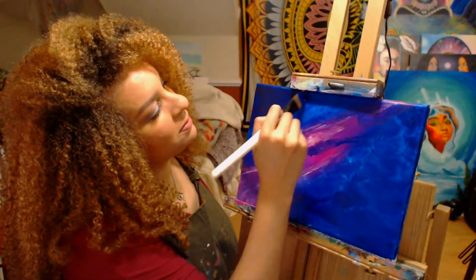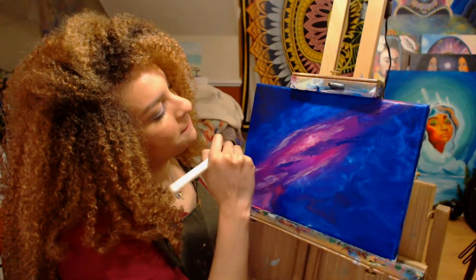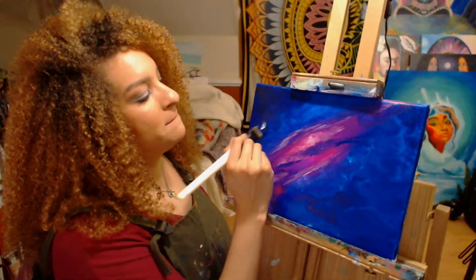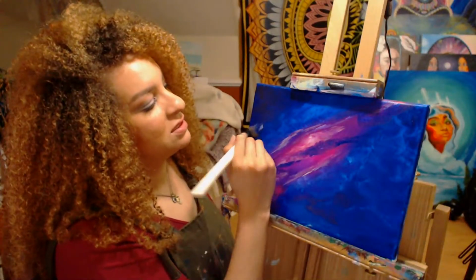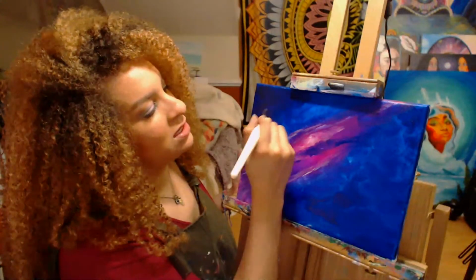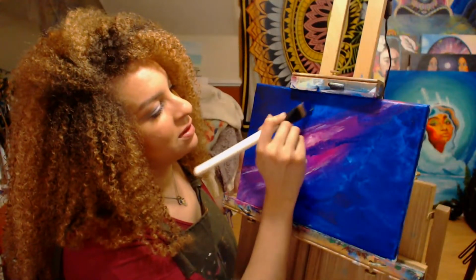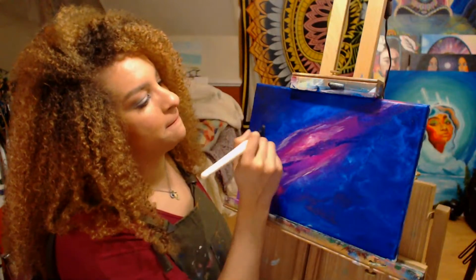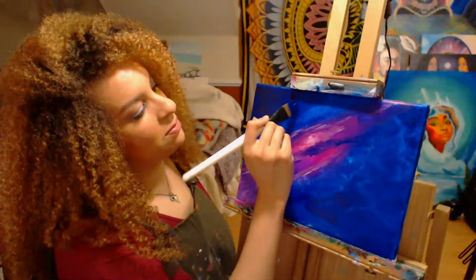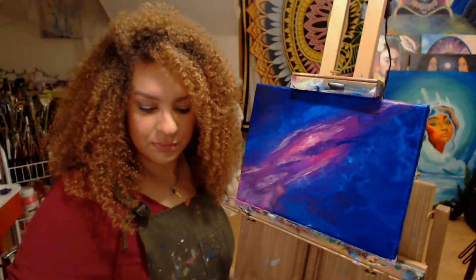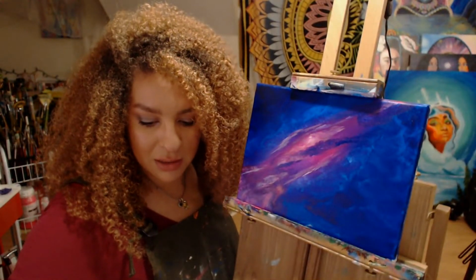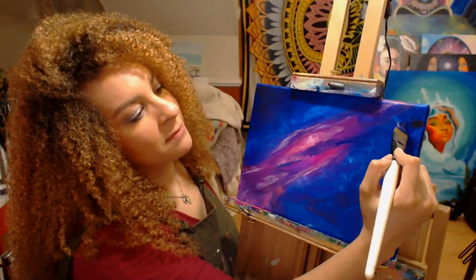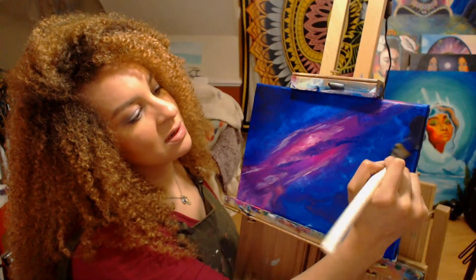Darken this corner up here. And as you make your way down, just start barely touching your canvas. So I'm just barely touching it as I make my way down. You almost want your brush to seem like it's dry almost. So I'm gonna darken that up right there. And I'm also gonna darken up this little corner here because why not? So right here in this little corner.